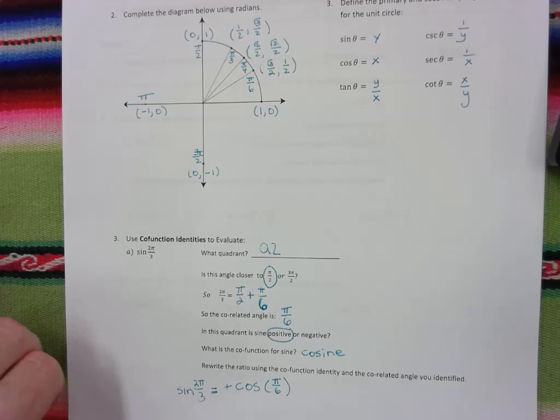So why don't you go ahead and try B, and then you can come back and we'll take a look and make sure that everybody is on the same page.